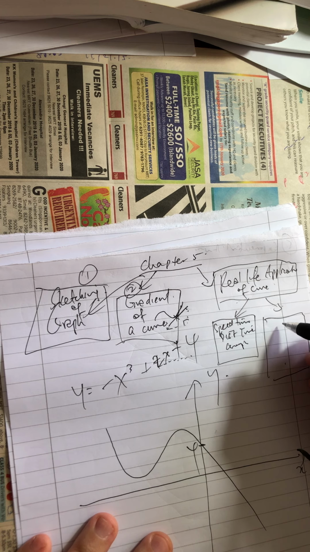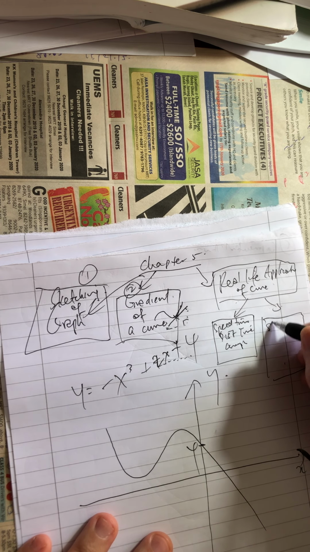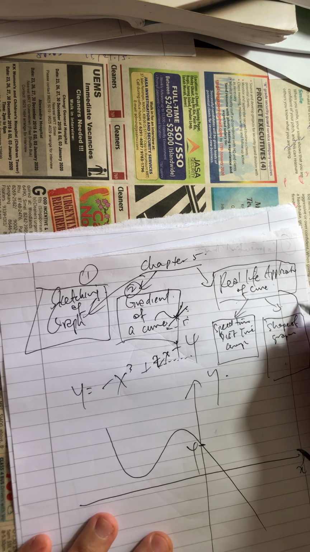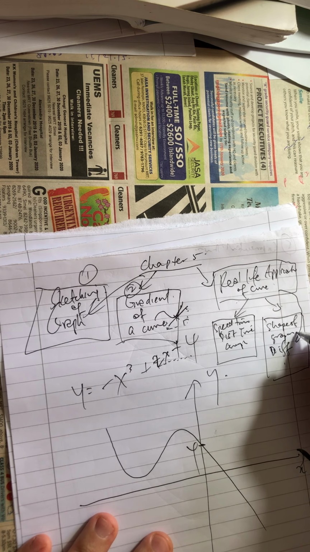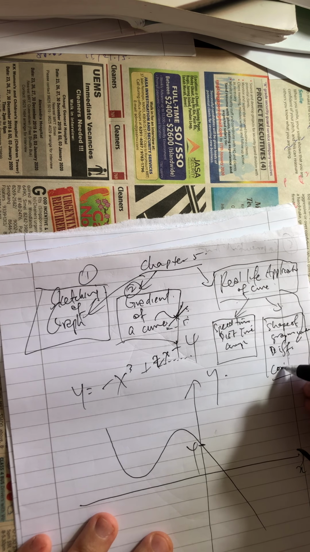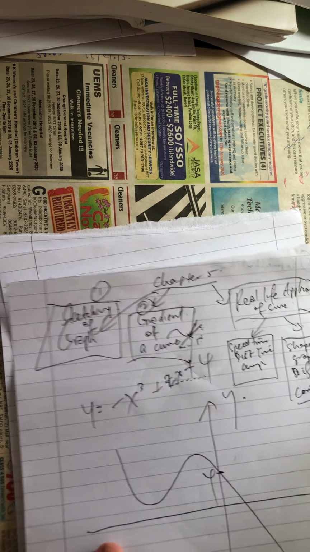The other one I want to go through is the shape of graphs in real life, under different contexts. So these are the 4 things that I'll cover today, and that's it.